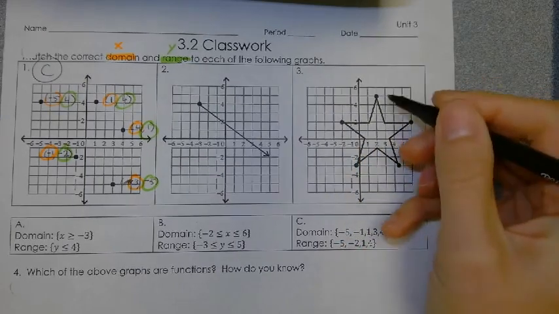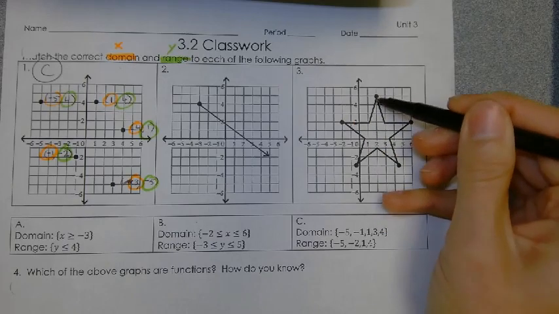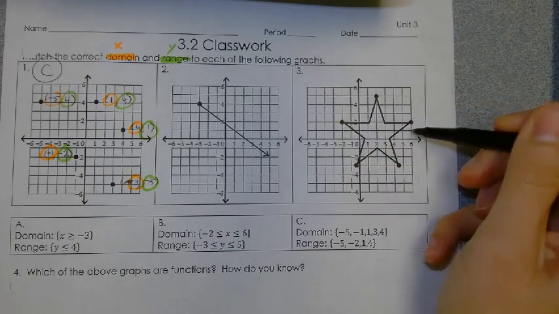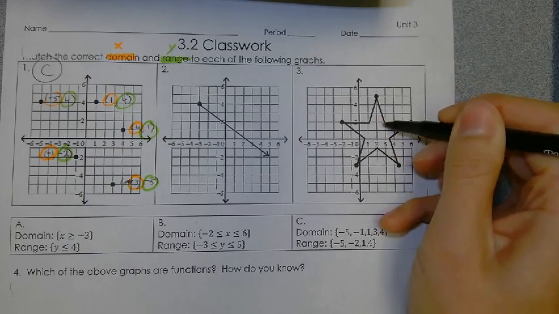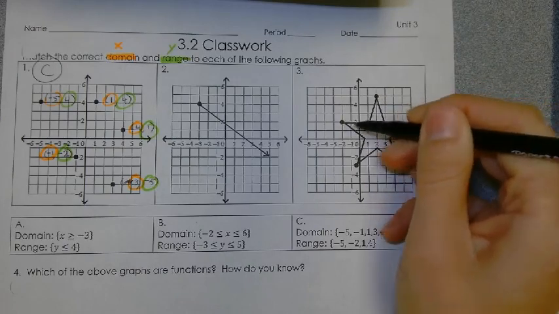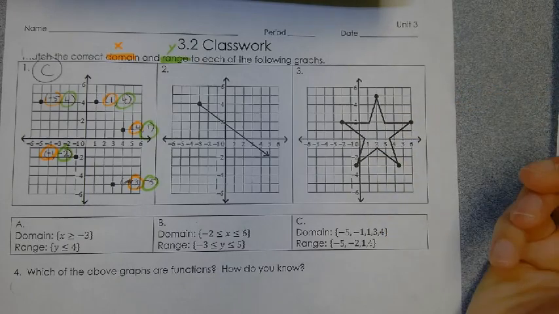Our domain and range needs to represent all the points on the graph, the ones shown here, and also the ones in between on the lines. To do this, we use inequalities.